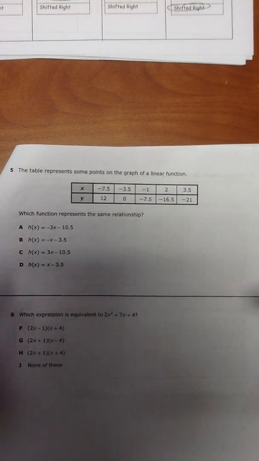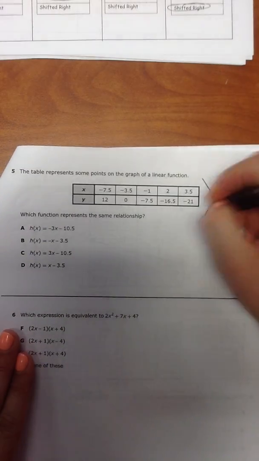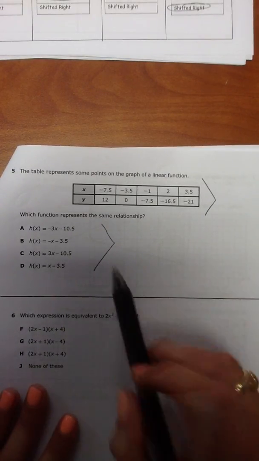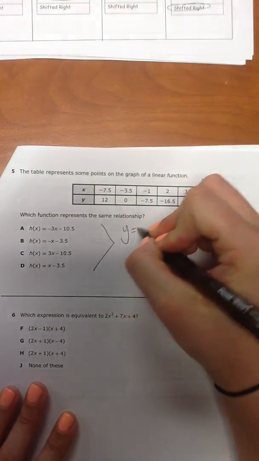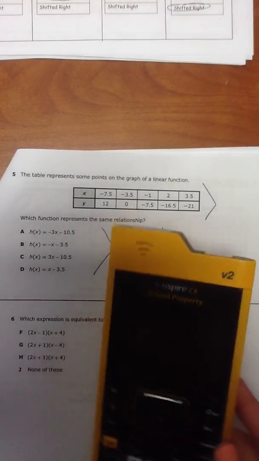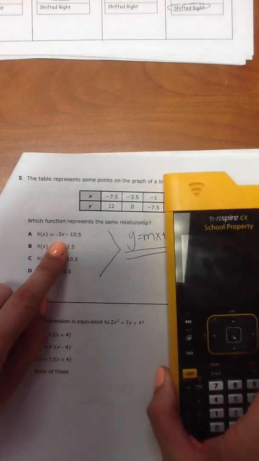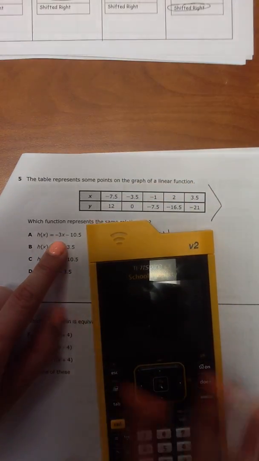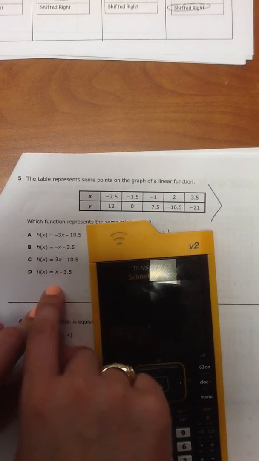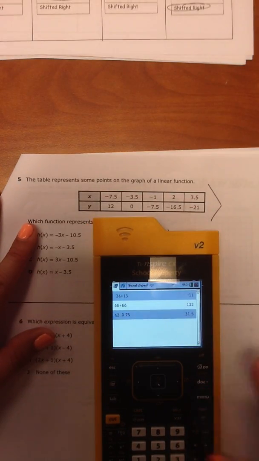All right, table 5 represents the graph, and it says which of the graphs has the same relationship. Okay, whenever I'm given a table and I'm given equations, I go in and I do that linear regression stuff. So if I see these are all in y equals mx plus b form, I can go ahead and type in my information. You could also plug in your answers. That's another option. So you could go in and you could say, okay, x is negative 7.5 here. I'm going to plug in negative 7.5 and check which one's right. But I would always check at least 3 because you never know if it's right or wrong. Okay, other option.